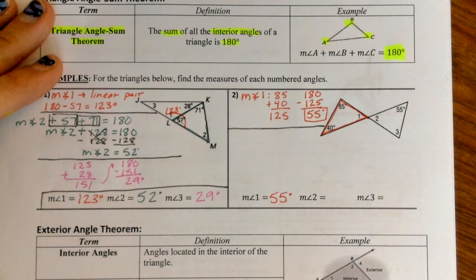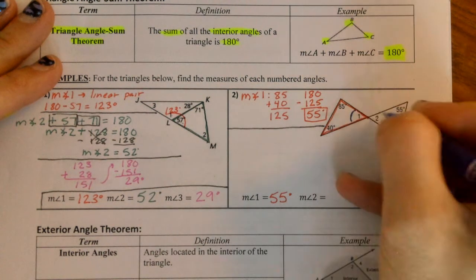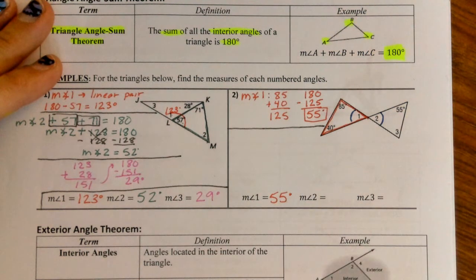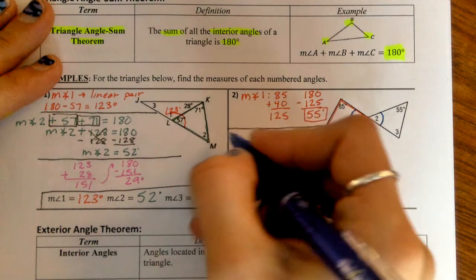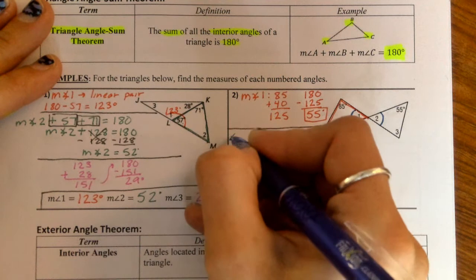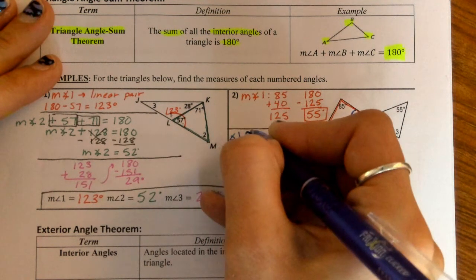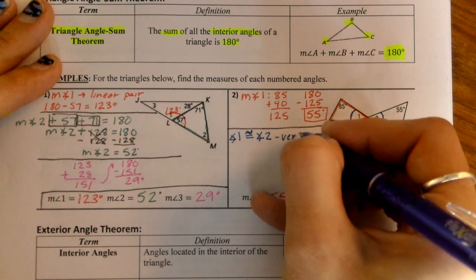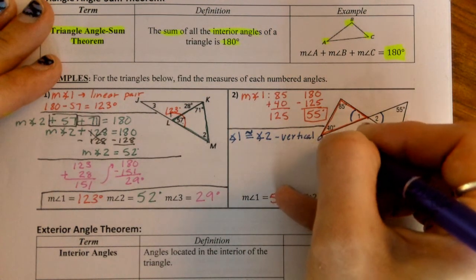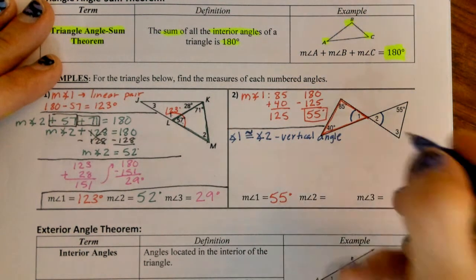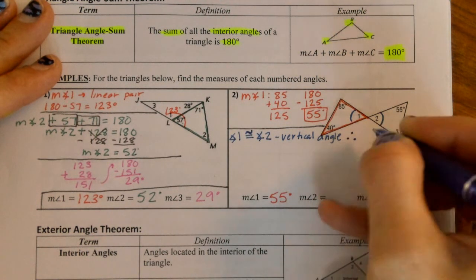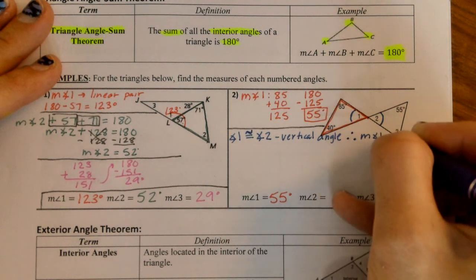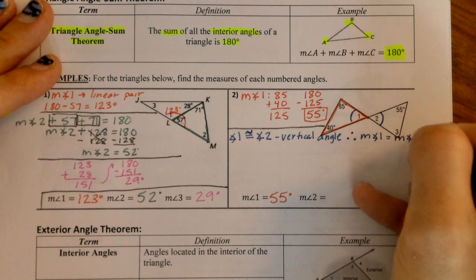What we need to notice here is that what we have learned is we have vertical angles. Get used to seeing this. I'm telling you right now, you're going to have to see it on your own. You're not going to be told, hey, look, angle 1 is congruent, I'm telling you now, but you're not going to later, is congruent to angle 2 because we have vertical angles. So what that means, therefore, the measure of angle 1 is equal to the measure of angle 2.